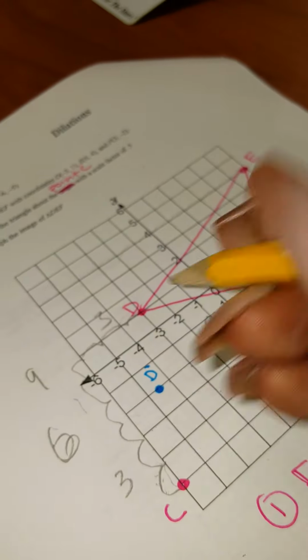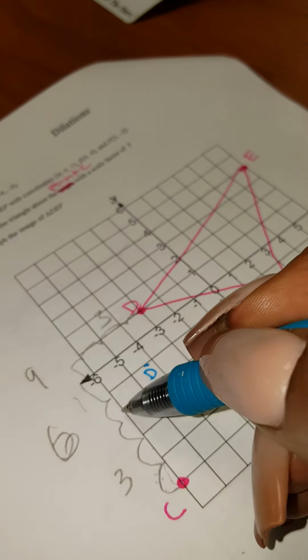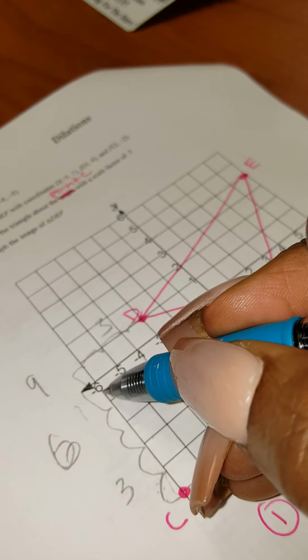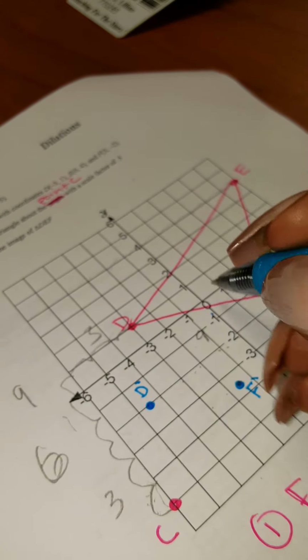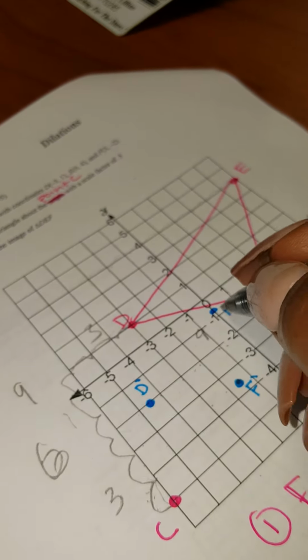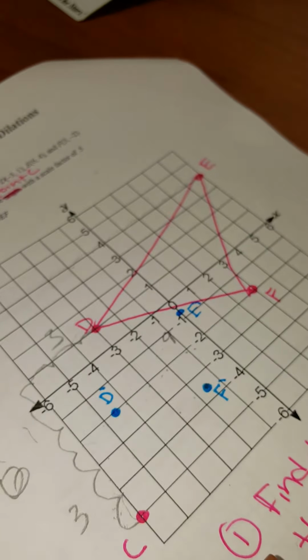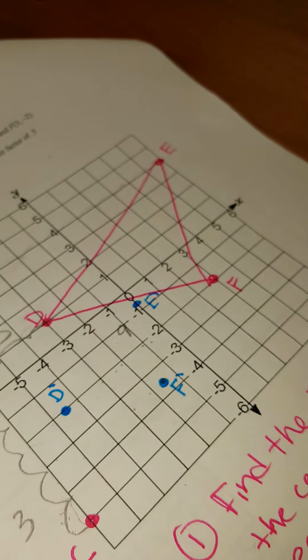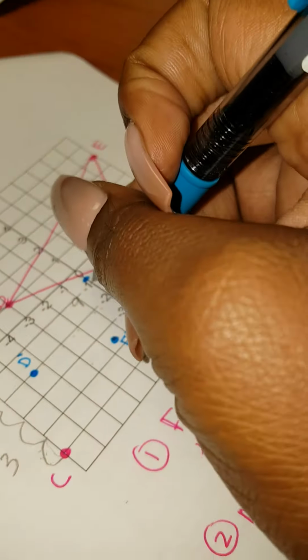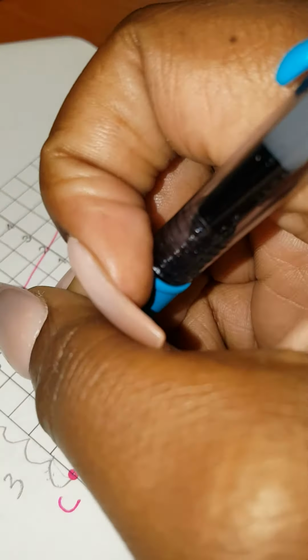So up 1, 2, 3, 4.5, and then over 1, 2, 3, 4, 5, 6. So it's the simple thing of counting. So I'm gonna go ahead and connect those.